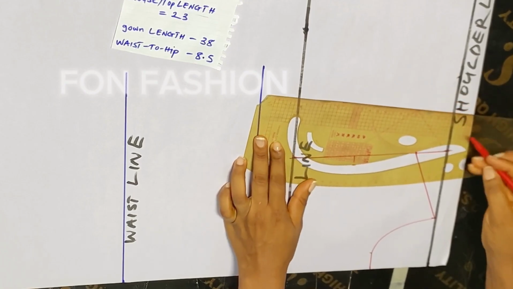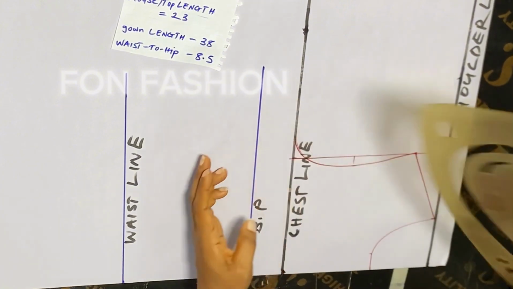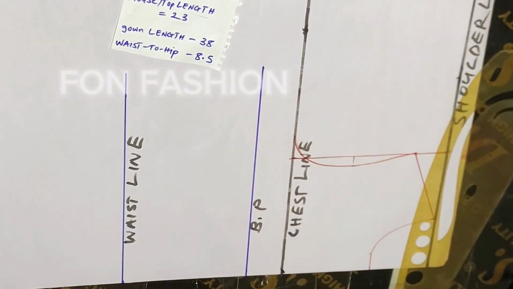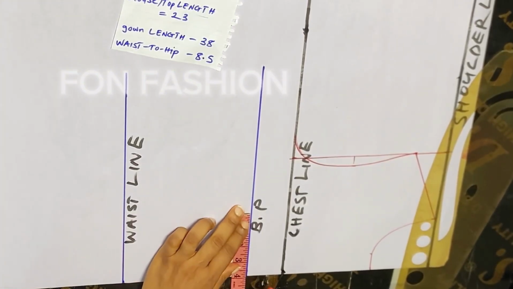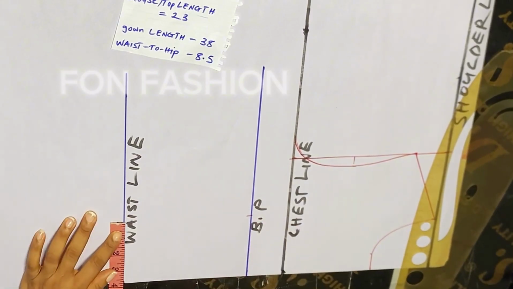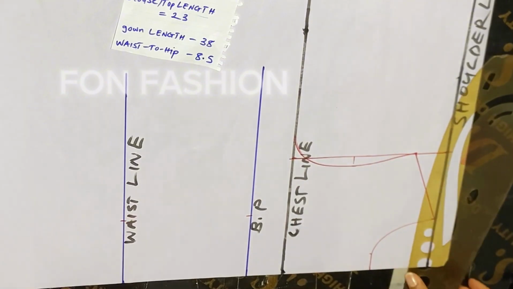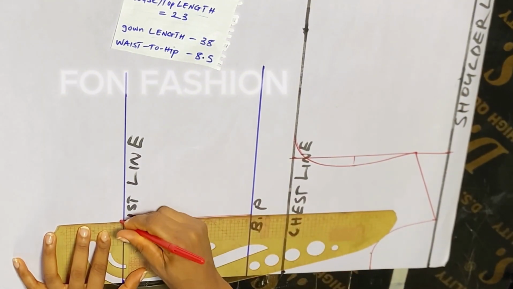So we go ahead and connect the armhole curve. After connecting the armhole curve, you need to start imputing the darts. To mark the darts, you need to use the nipple to nipple measurement, that is the bust span measurement. You divide by 2. Whatever you have, you mark it down on the waistline and the bust point line and connect it like so.